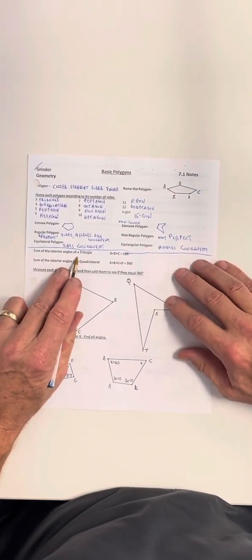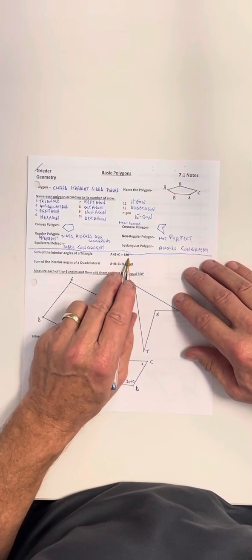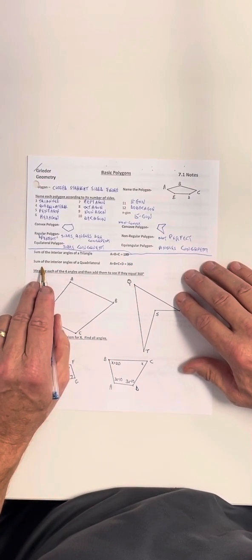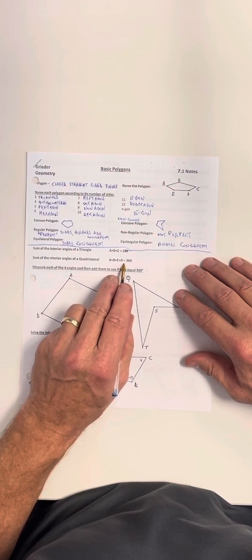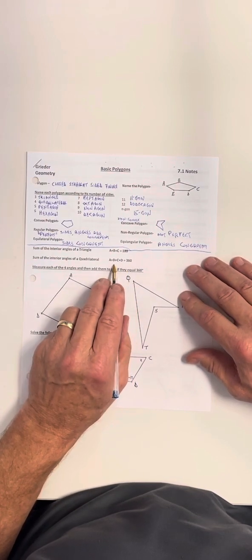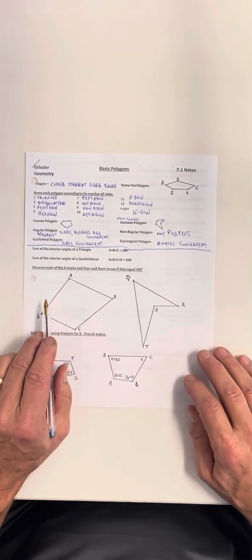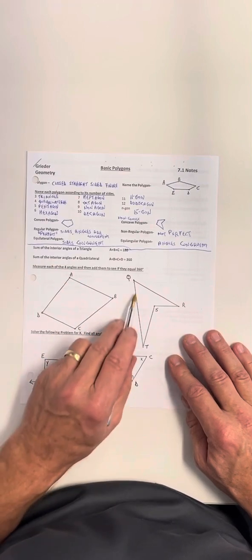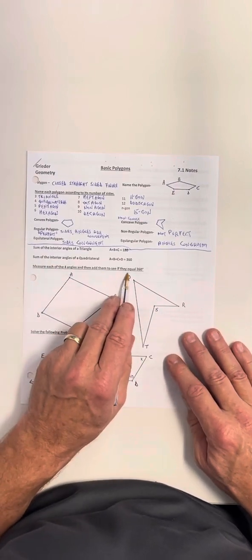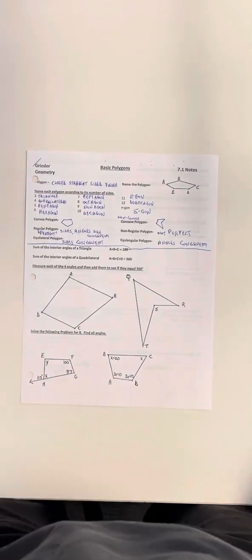Now, the sum of the interior angles of a triangle, as you know, is A plus B plus C equals 180 degrees. That's true for all triangles. The sum of the interior angles of a quadrilateral, since it's got 4 sides, is A plus B plus C plus D equals 360. So what I'd like you to do now is take your template and measure each of these 4 angles, and since it's a quadrilateral and has 4 sides, make sure that they equal 360. Write the measurements in and make sure they equal 360.